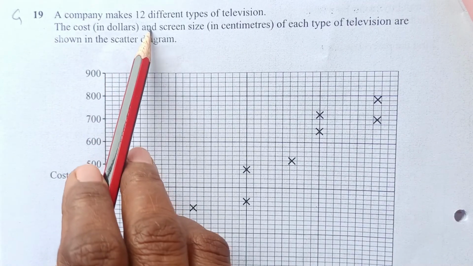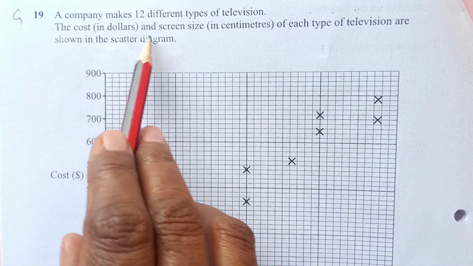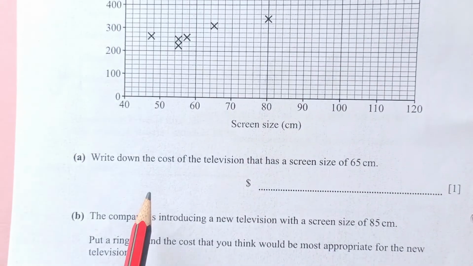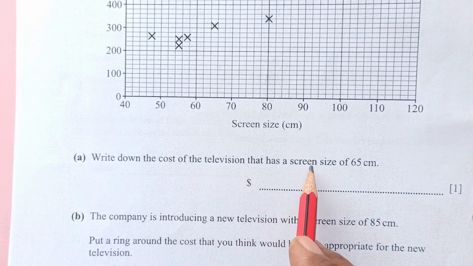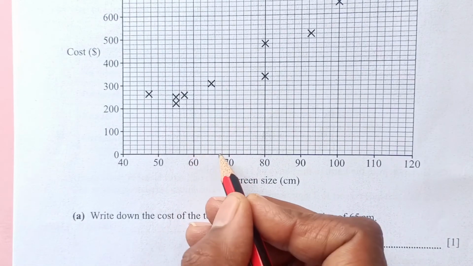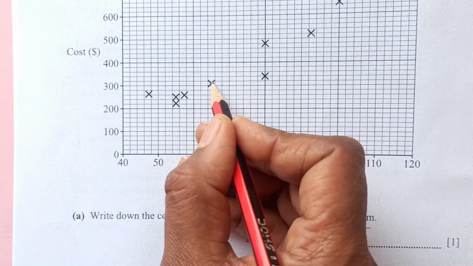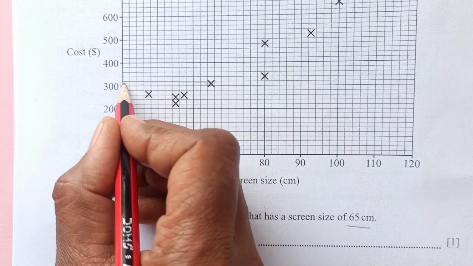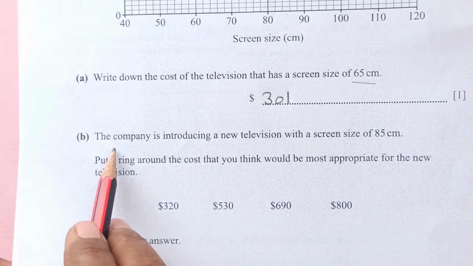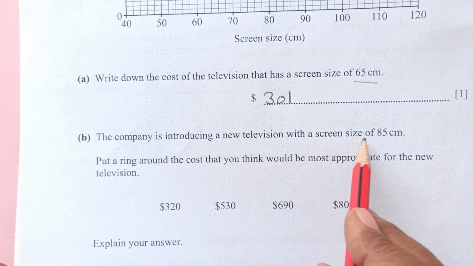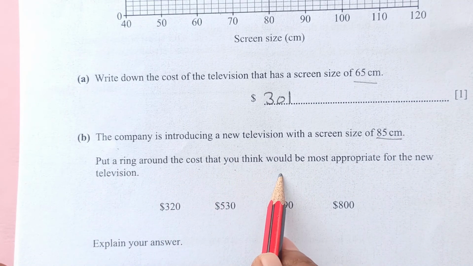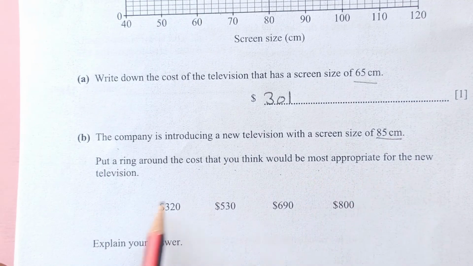A company makes 12 different types of televisions. The cost and the screen size of each type of television are shown. Write down the cost of the television that has a screen size of 65. So 65 is somewhere in the middle, so for the cost we will go here. You see this is a bit more than 300, so we can say 301. The company is introducing a new television with a screen size of 85 centimeters. Put a ring around the cost that you think would be most appropriate for the new television.